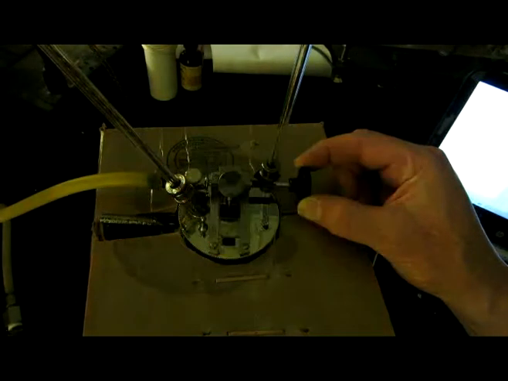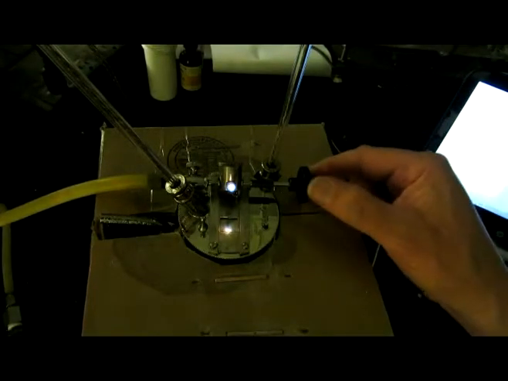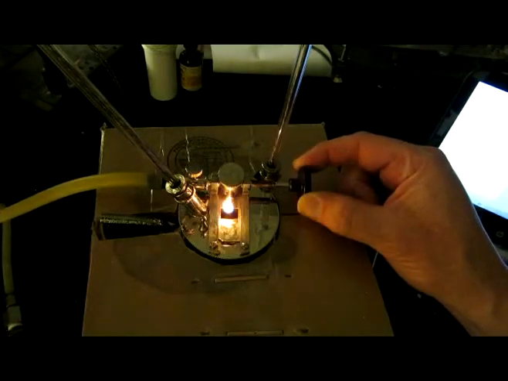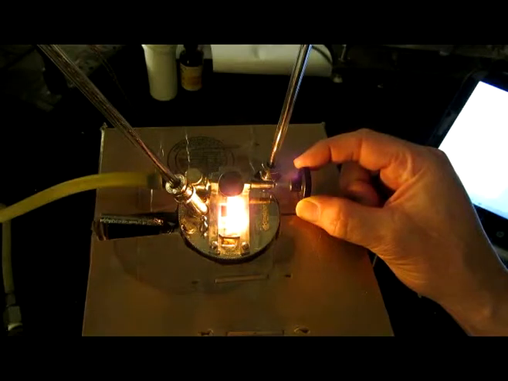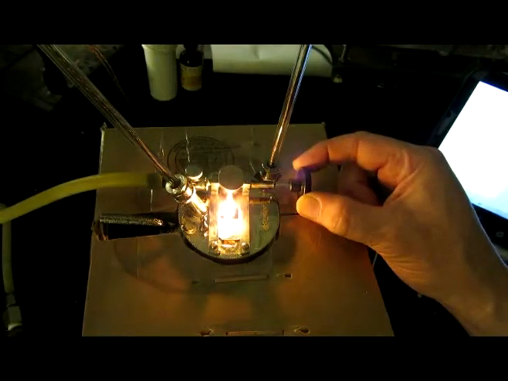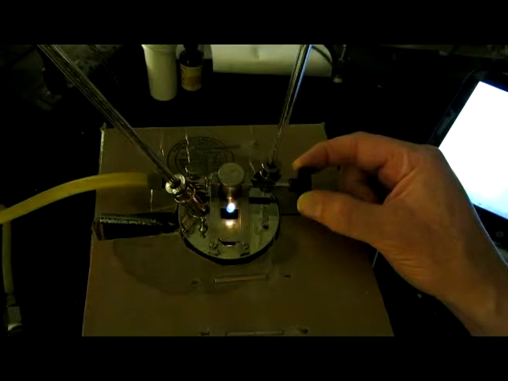Nice and slow. You can see that the flame maintained itself for a little while, but eventually went out. I'll just repeat that again. Go nice and slow. The flame stays there. You can see it pretty good. It's just burning the vapors. You take it out slowly. You can see the flame still there.